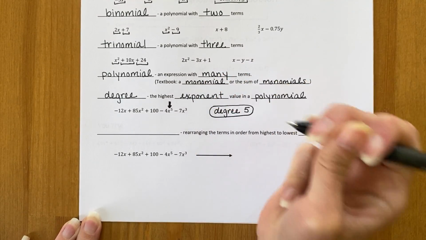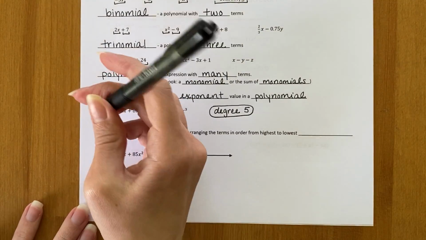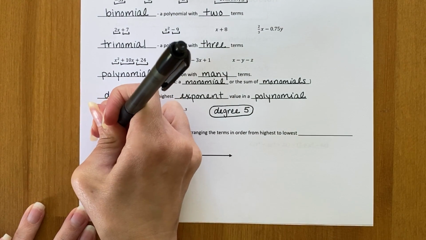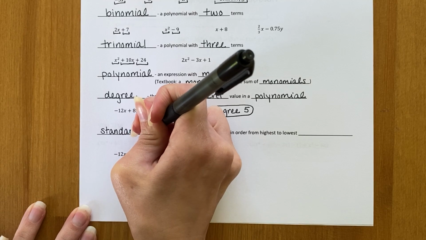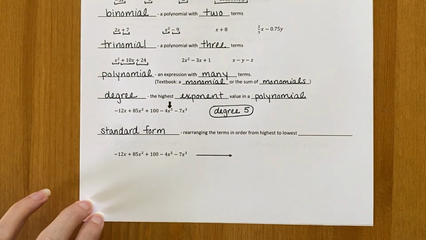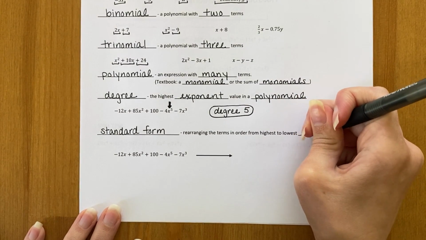Okay, again, we won't do a lot with that here in Algebra 1, but degree becomes very important in Algebra 2. It gives you a lot of information about your polynomial. One thing that we will apply in our answers is something called standard form. And it's basically just taking your polynomial and putting it in order. And to make sure that it's in order, we're going to go from highest to lowest exponent value.